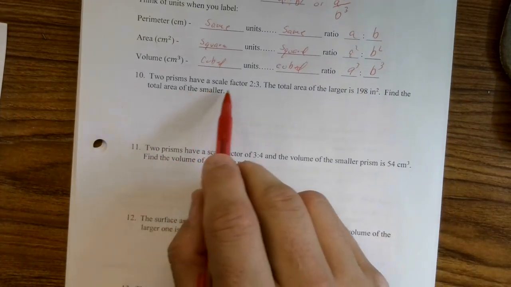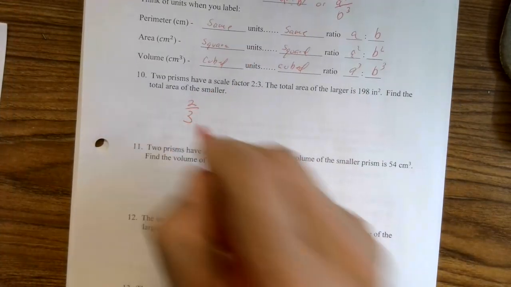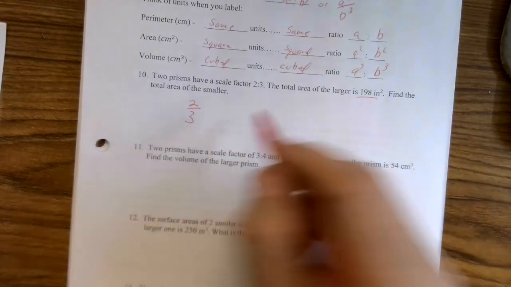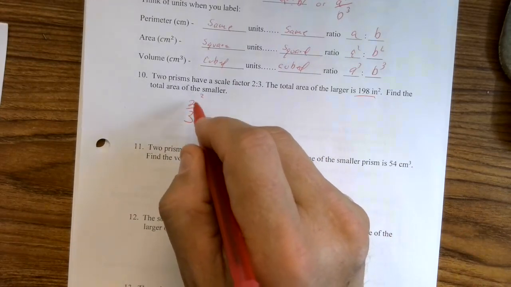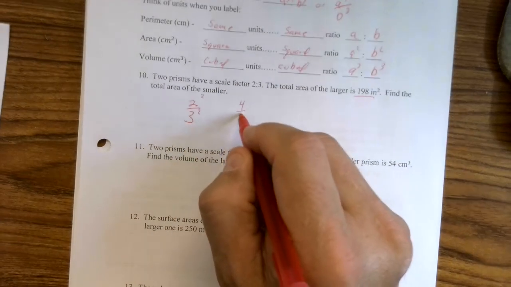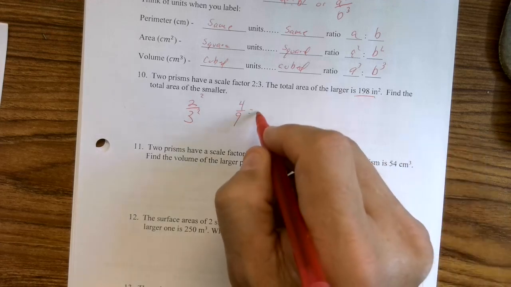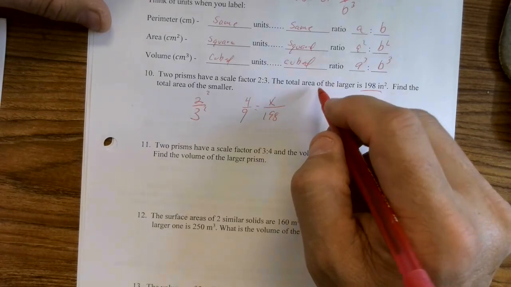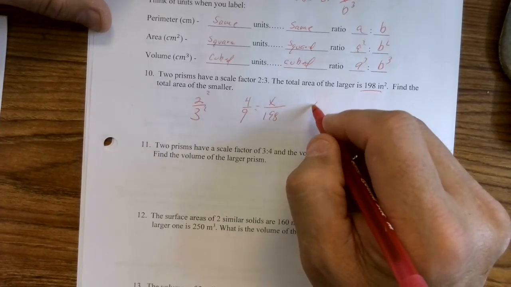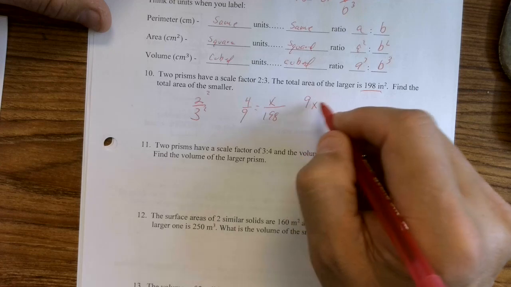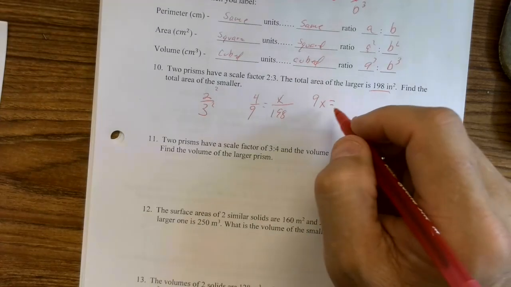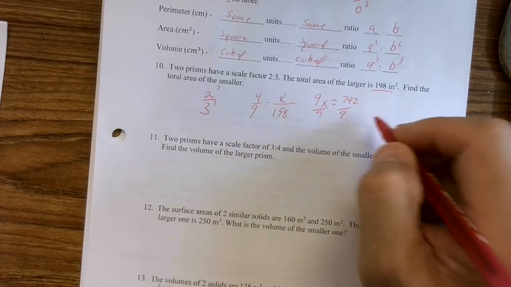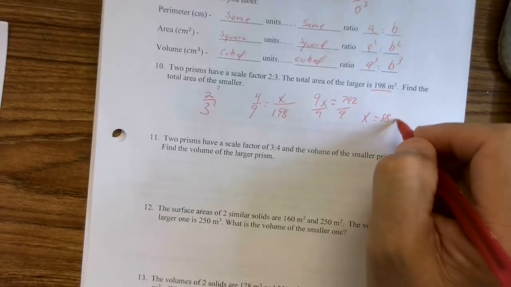So, two prisms have a scale factor of 2 to 3. The total area of the larger is 198. Find the area of the smaller. Well, we have to square this to get our area ratio. Now the larger is 198. That goes on the bottom. So if we cross multiply, 9x would equal 792. Divide by 9, x equals 88 inches squared.